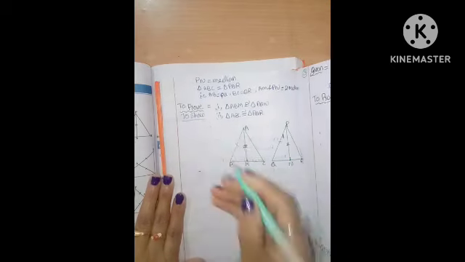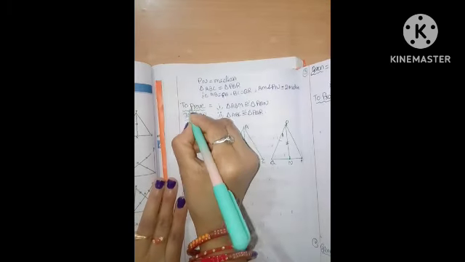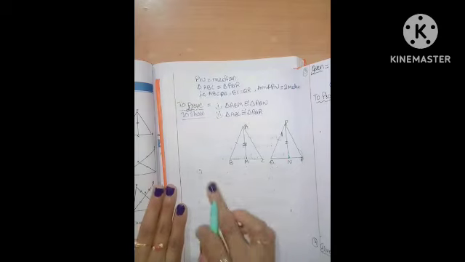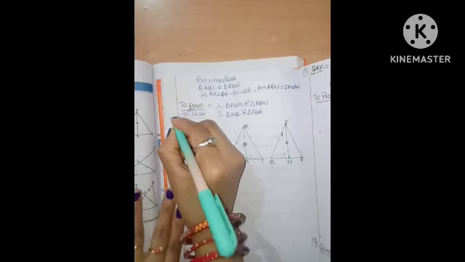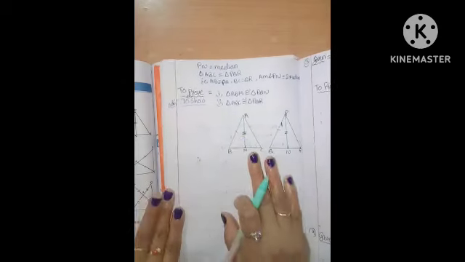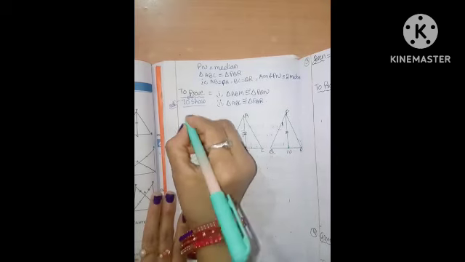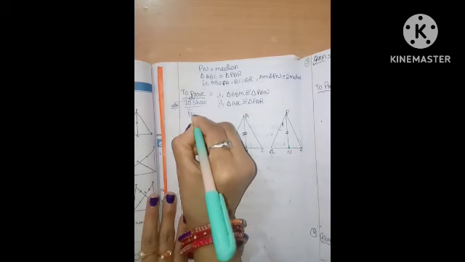How to show that? Okay, how to show that? These two questions, how to show that? Let us find the solution for this problem. From these two figures, what is given?